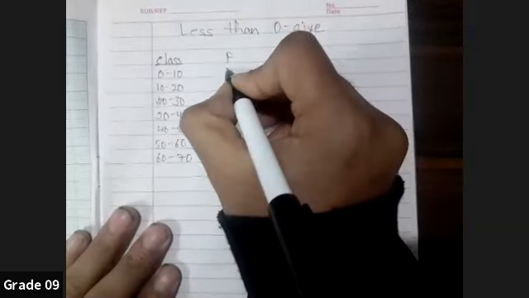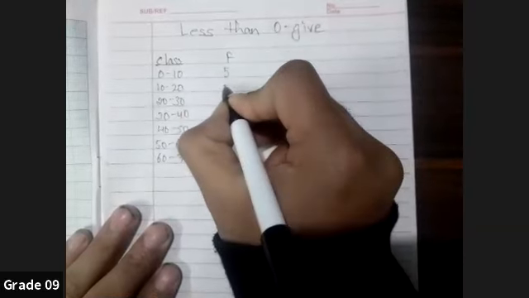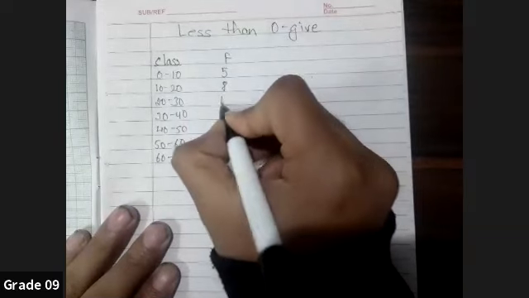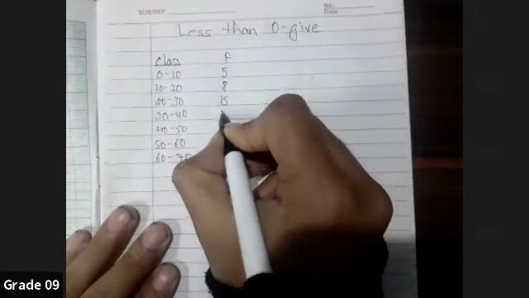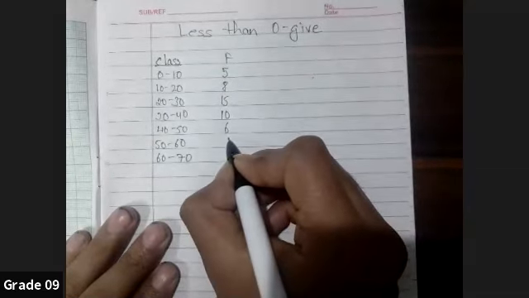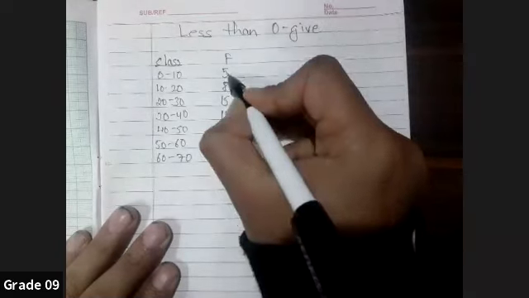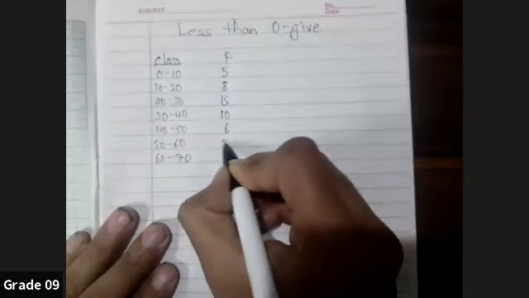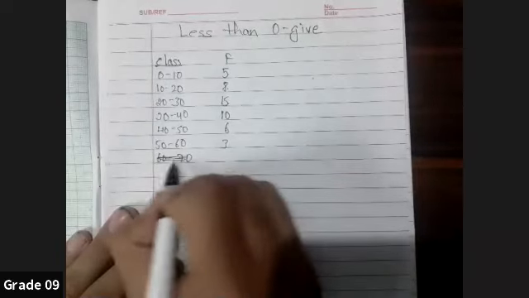So the frequency for 0 to 10 is 5, and for the second one 8. Then the third one is 15, 10, 6, 3. Okay, there is no 60 to 70. Sorry for that, I thought there was.